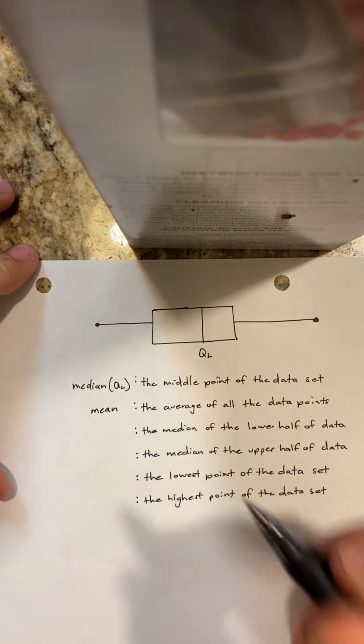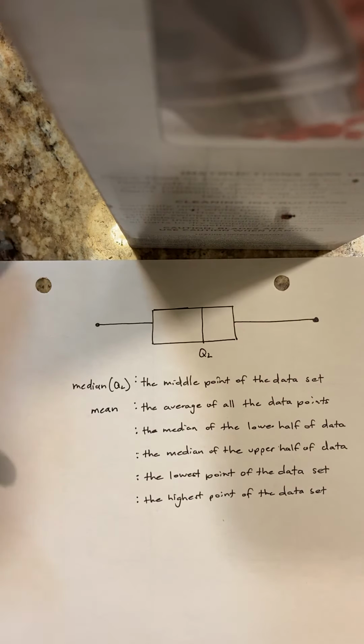All right, and we'll discuss more where the mean is on a box and whisker plot or on a histogram later tomorrow. But for now, we're just going to say that the mean is the average of all the data points. All right, it's when we add up all the data points and then divide by the total number of terms. All right, our next term is the median of the lower half of data.